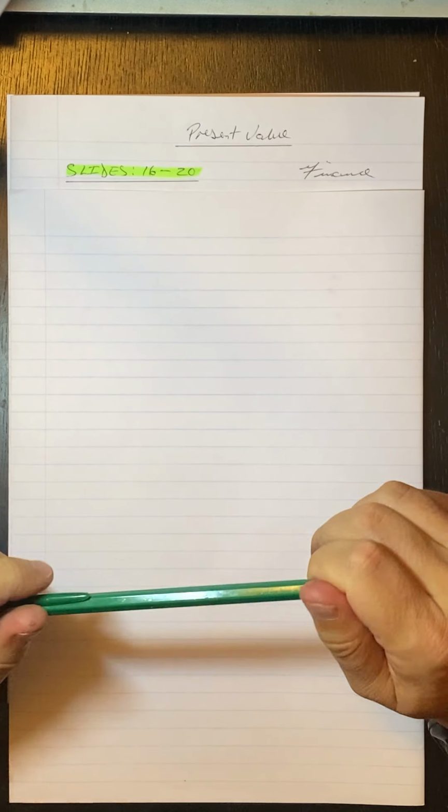Hello, grade 12s. Today we're going on to loans and repayments, or in other words, the present value. Just a couple of things that I want to read out to you, which is in the PowerPoints.